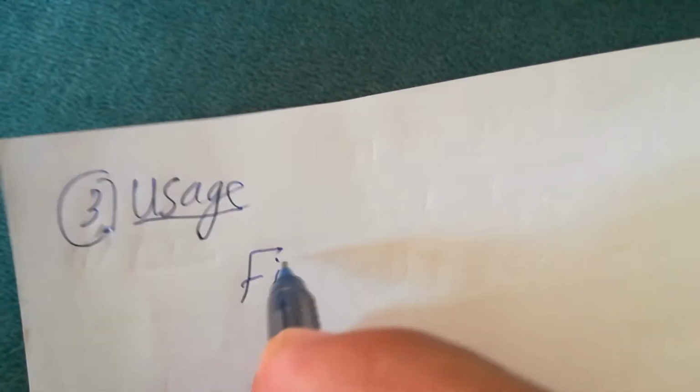Now I say the usage, number 3, of the past perfect. How or when do I use the past perfect? I have, for example, a first action and a second action.